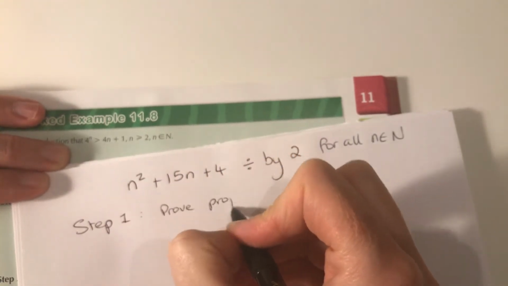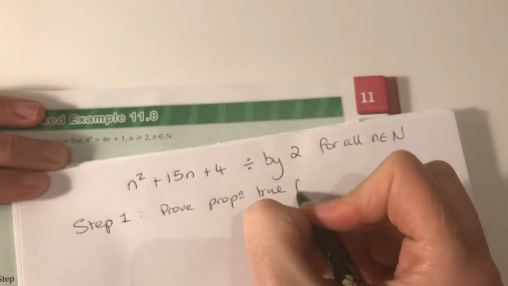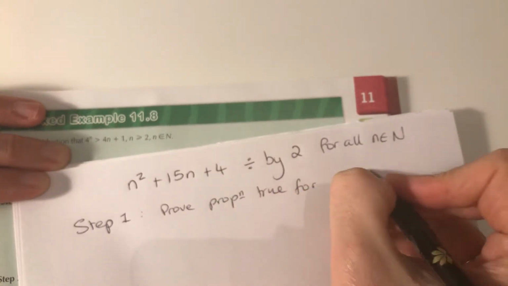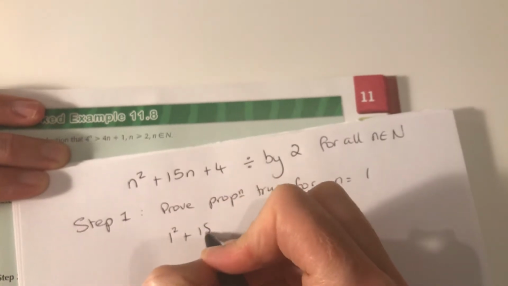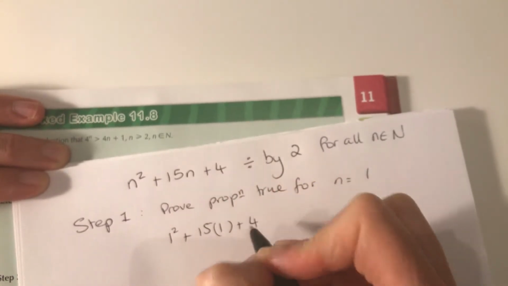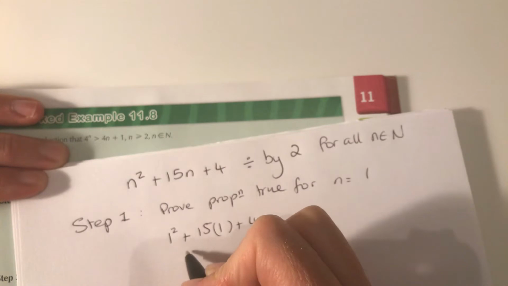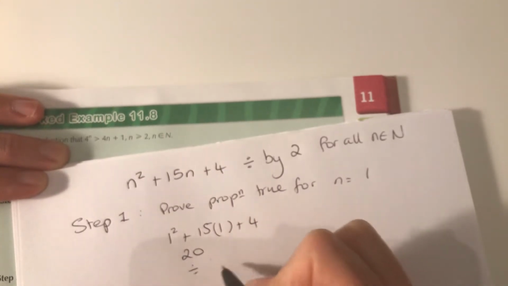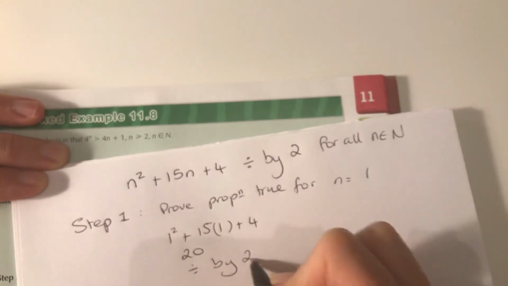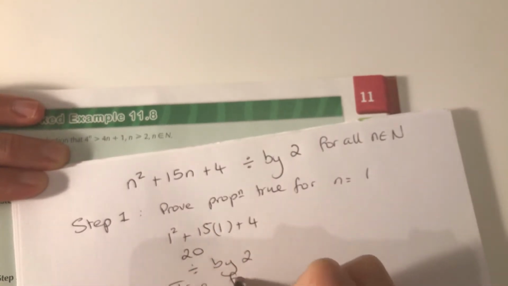So prove the proposition true for n equal to 1, which is the lowest one that I have in this stage. 1 squared plus 15 times 1 plus 4 gives me 20, I think. That is divisible by 2. It is an even number. So true for n equal to 1.